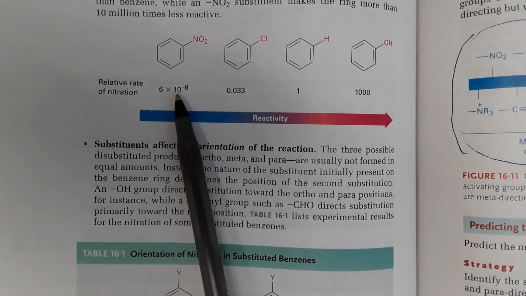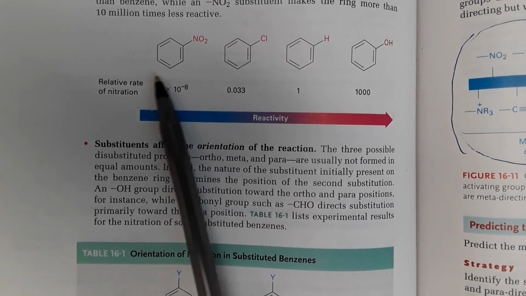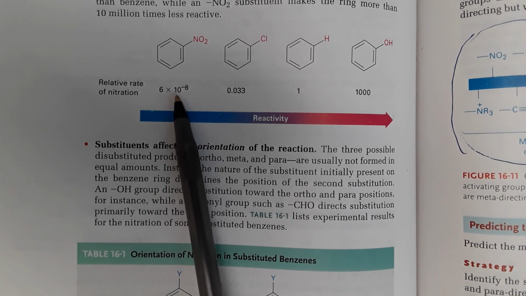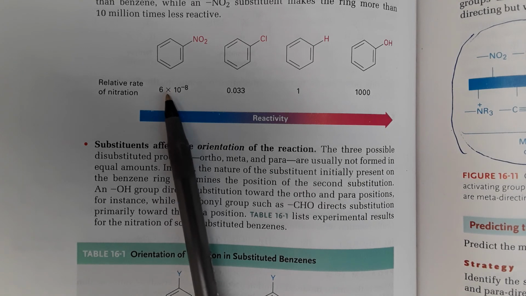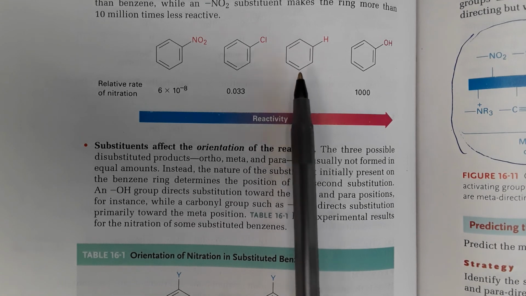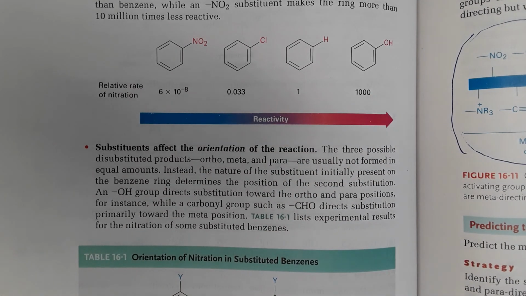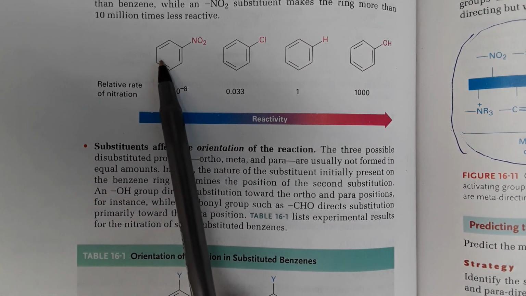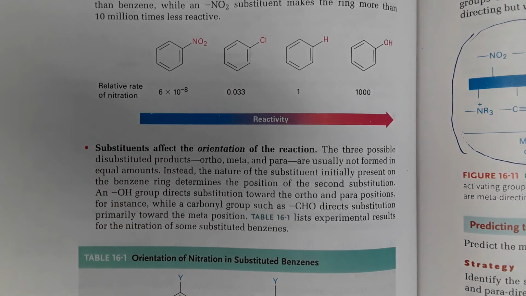Remember that 10 to the 6 is a million, so we're talking about a huge difference here in the rate, somewhere between 10 and 100 million times slower than the benzene ring by itself. Okay, so that just gives you, again, an idea of the magnitude of the activating effect and the deactivating effect of a couple of the groups.